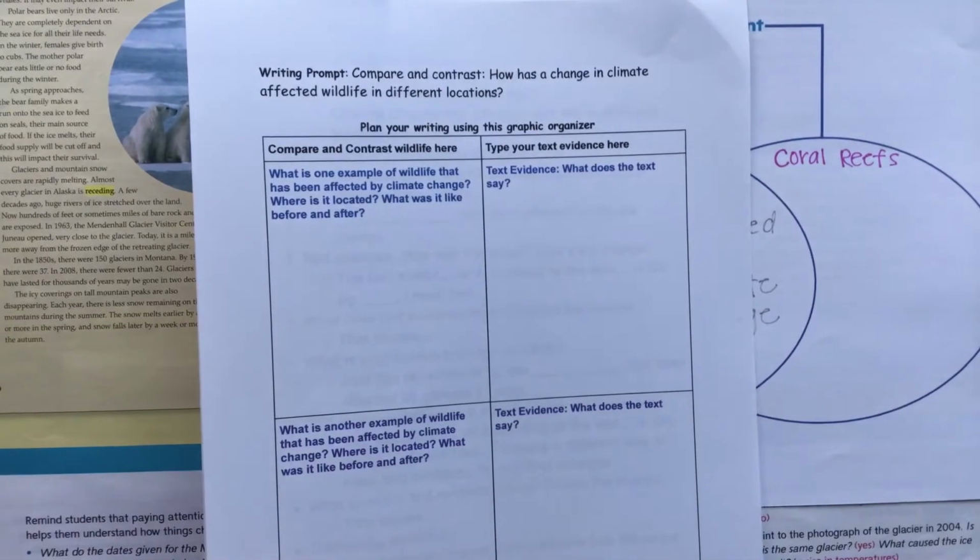Hi everyone, so this is our mini lesson on our writing prompt for this week. So we are compare and contrast. How has a change in climate affected wildlife in different locations?